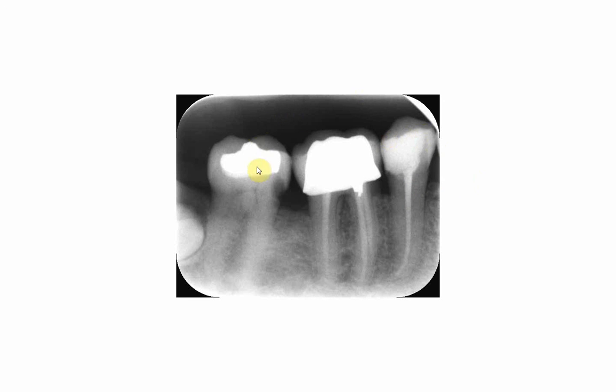Now compare both the amalgam and the composite to this crown, which, as you can see here, is PFM, that is porcelain fused to metal. This is the metal part of the crown, which is very radio opaque, depending on what type of metal has been used. It is even more radio opaque than the amalgam, and definitely more than the composite.